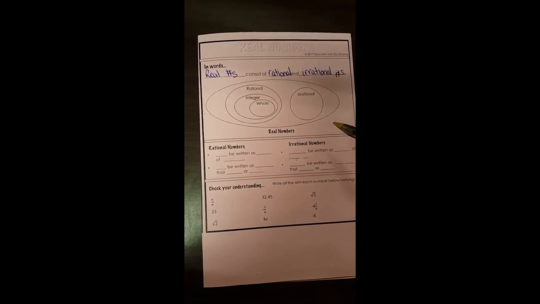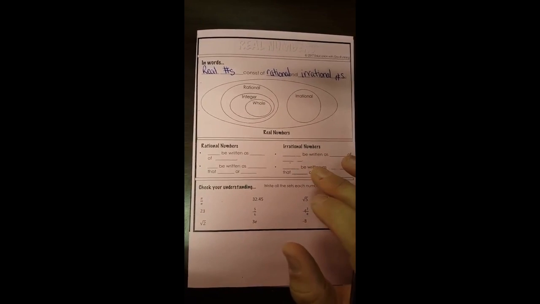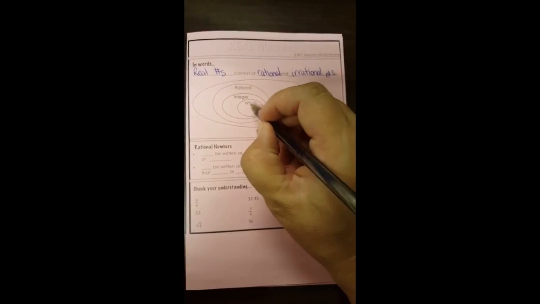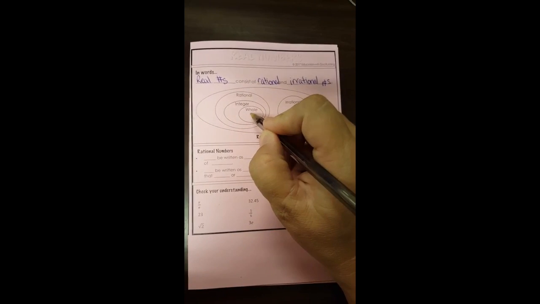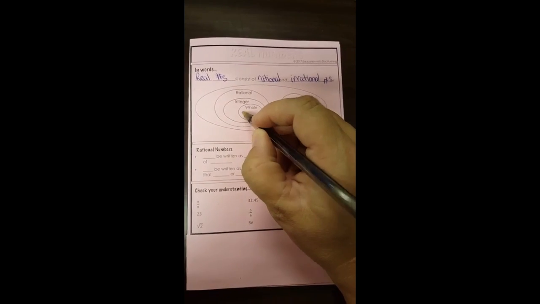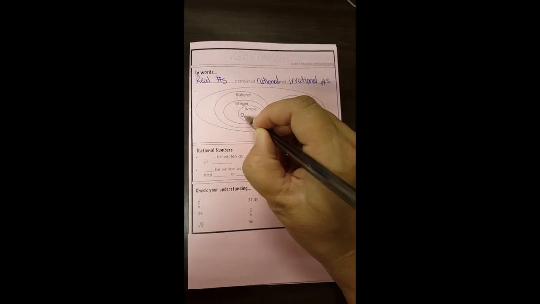So we haven't looked at anything quite like this, and I've got a little bit better of an example in my opinion, but we're going to go ahead and put some things in this to hopefully make you understand it a little bit more. So in the whole numbers, now notice there's no natural numbers in this one. Natural numbers would actually go inside of whole numbers, but we're just going to put them together for this one.